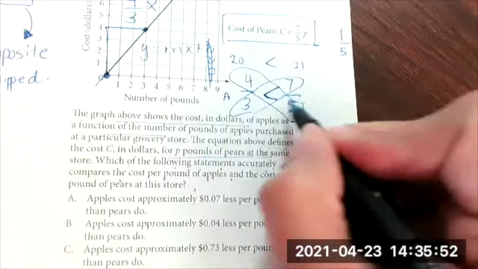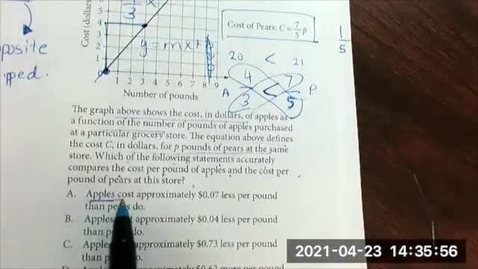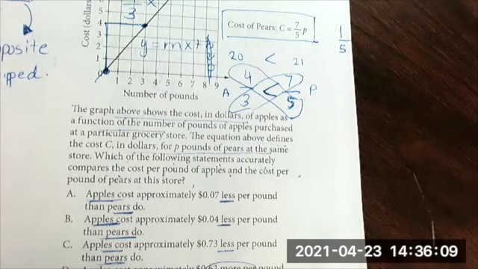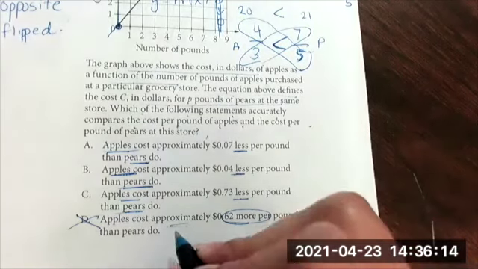So apples is less than the pears. Apples less than pears. And this one is more, so we eliminate that one. At least that, right?